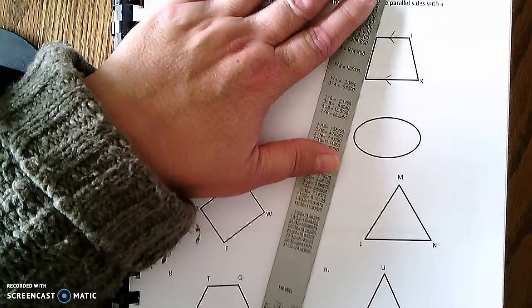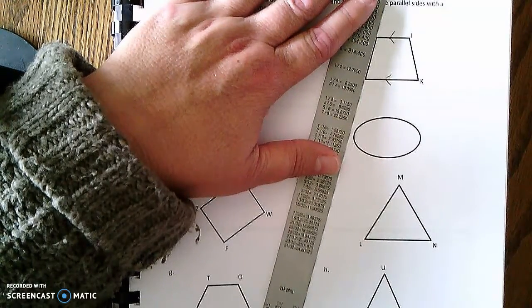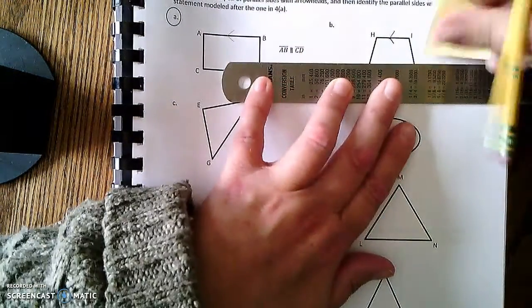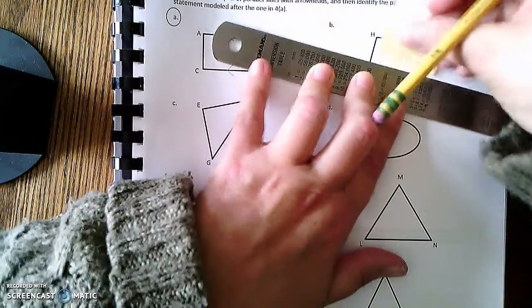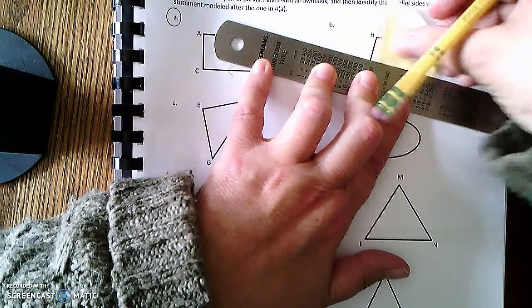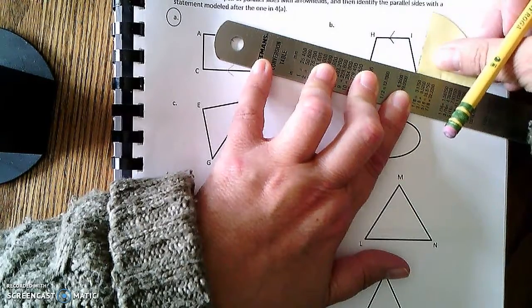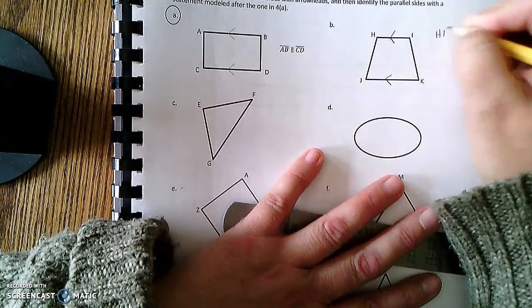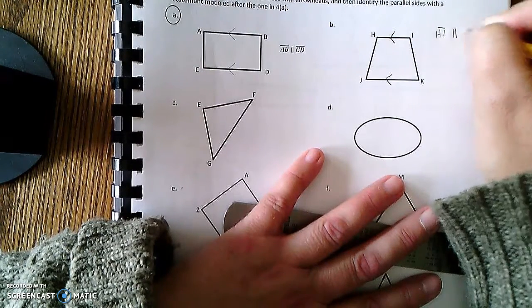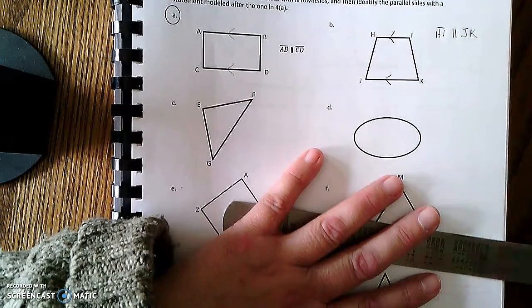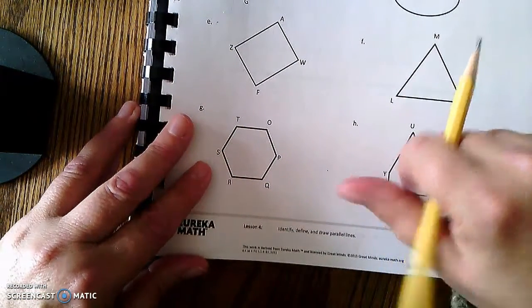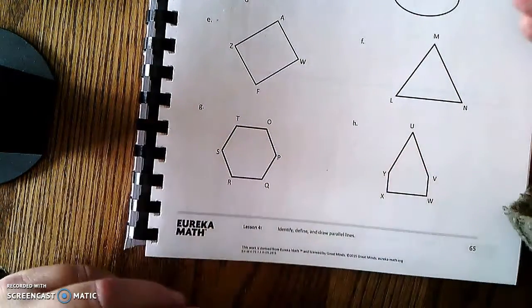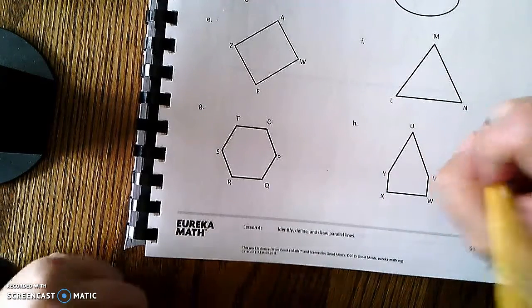But now if I take my ruler and line it up on these 2 shapes, and I put my right angle template on here and slide it down to here, these 2 are not perpendicular. So I'm going to write HI is perpendicular to JK. But I am not going to put that HJ and IK are perpendicular because they're not. So you're going to go through the rest of these shapes and determine which sides of these shapes are parallel. I'm sorry, I said perpendicular, and I meant to say parallel.